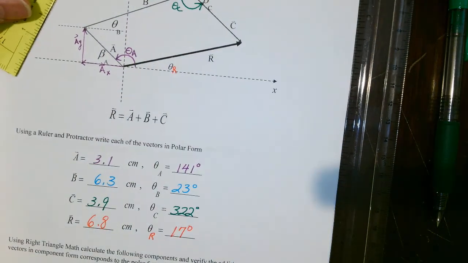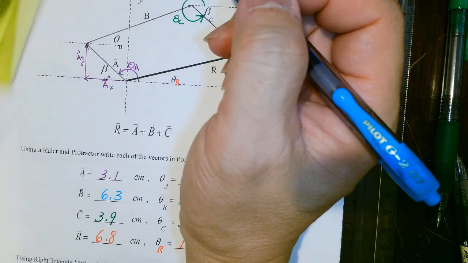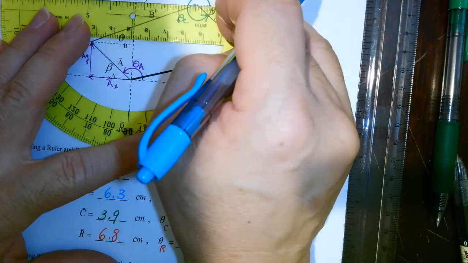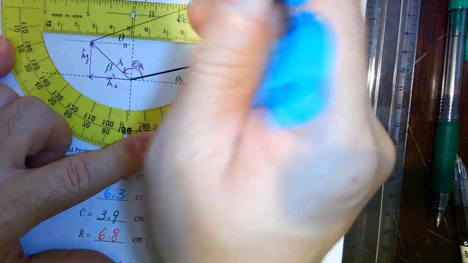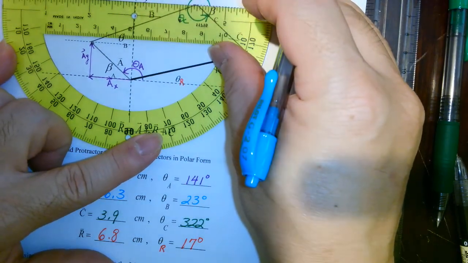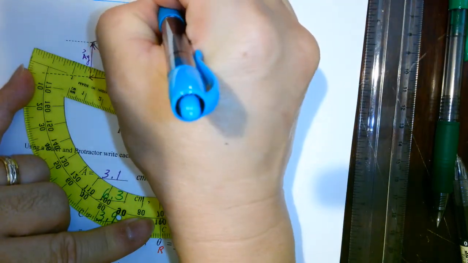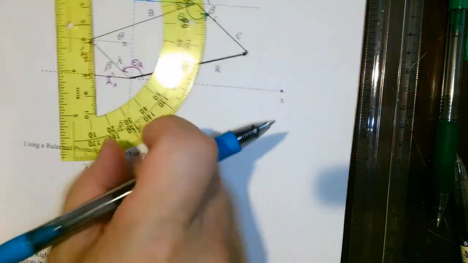And then this would be your BX. This will be your BX. And then this will be your BY.